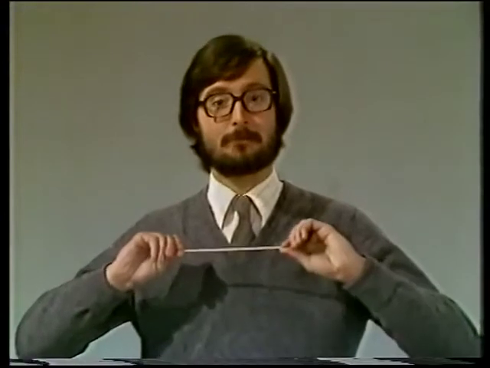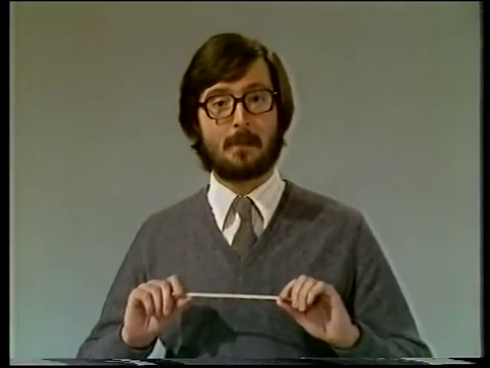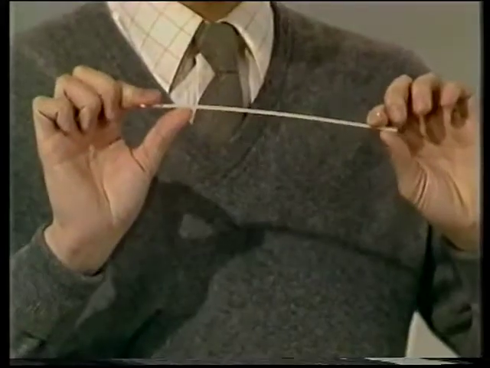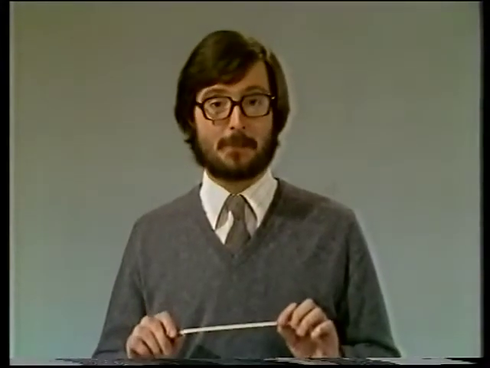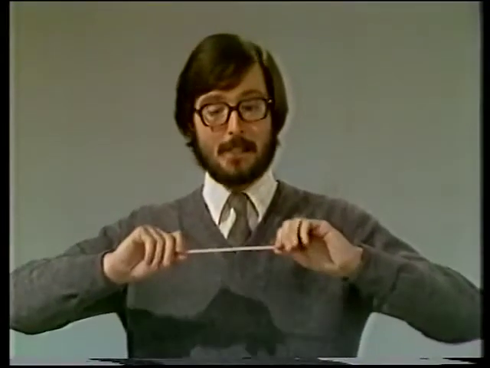In summary then, there are three sorts of failure, the three S's: strength, stiffness, and stability. A tie is a member in tension, and the design of a tie is nearly always limited by strength. A beam is a member in bending. The design of a beam is nearly always limited by stiffness. And a strut or column is a member in compression, and the design of a column is nearly always limited by stability.